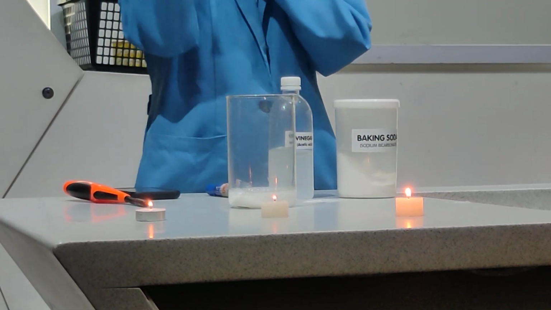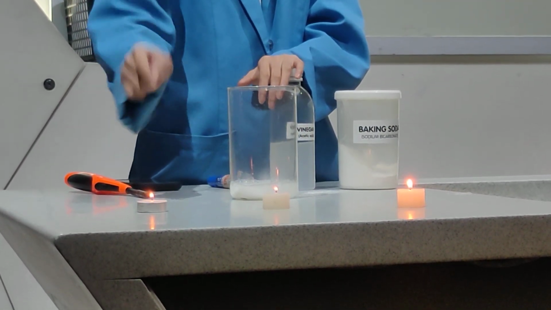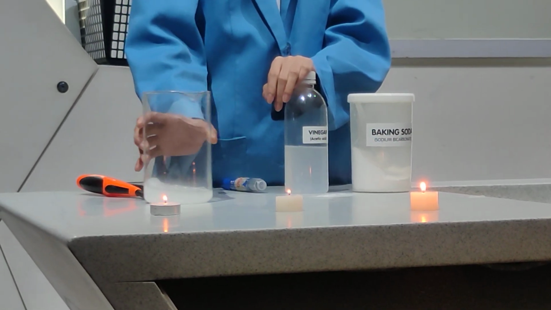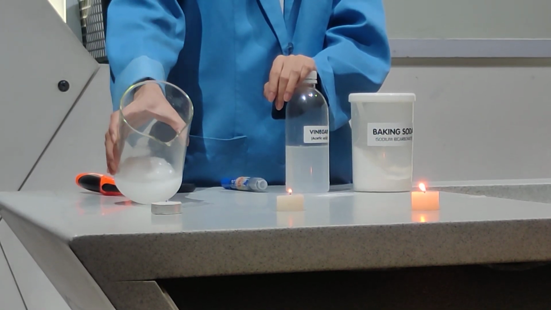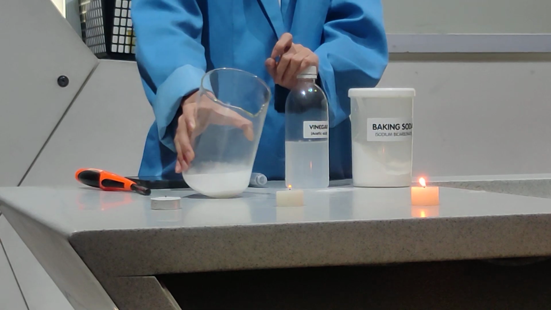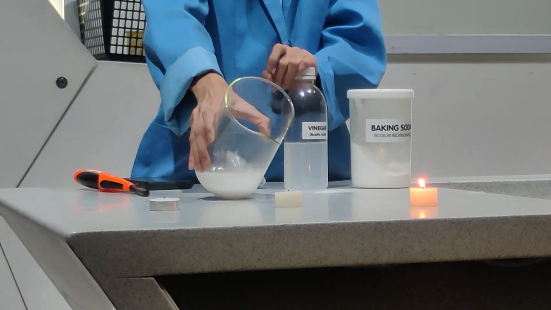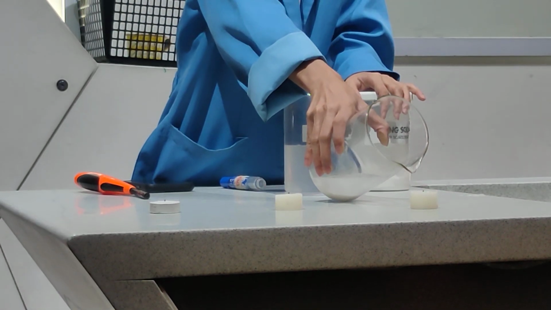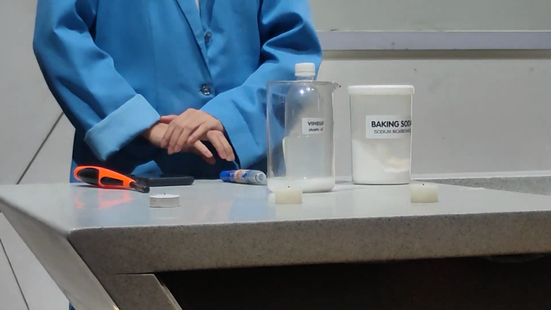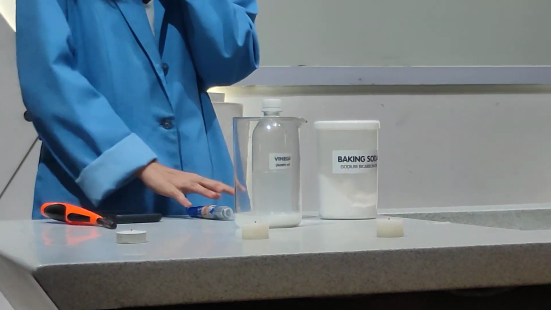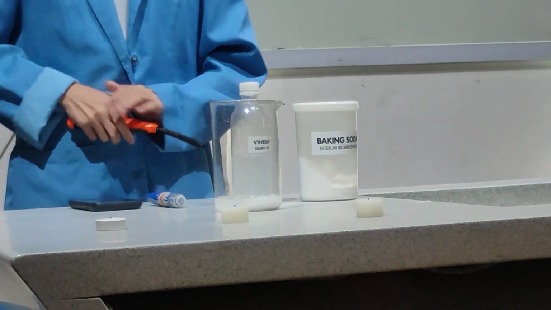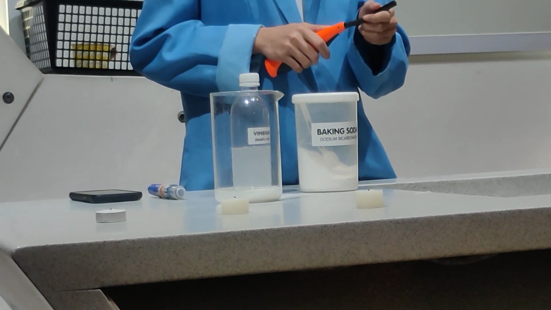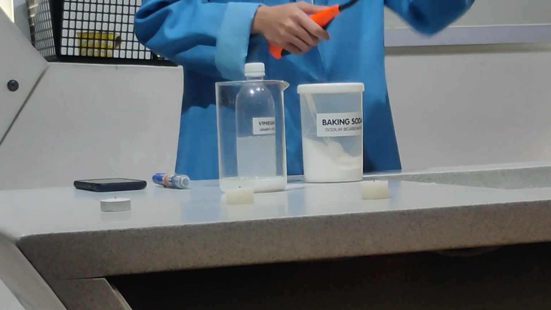For our next step, I'm going to tilt this beaker toward our candle over here. Let's see what will happen. Observe closely. 3, 2, 1. And for our next candle, what happened to the fire? Why did the fire die out? This is because of science.